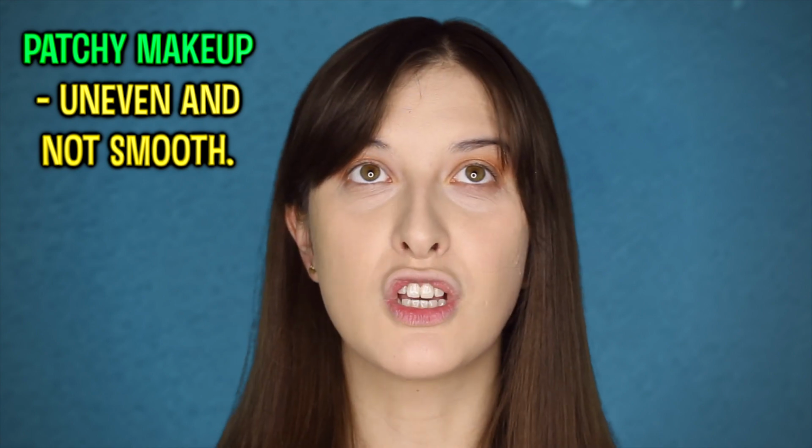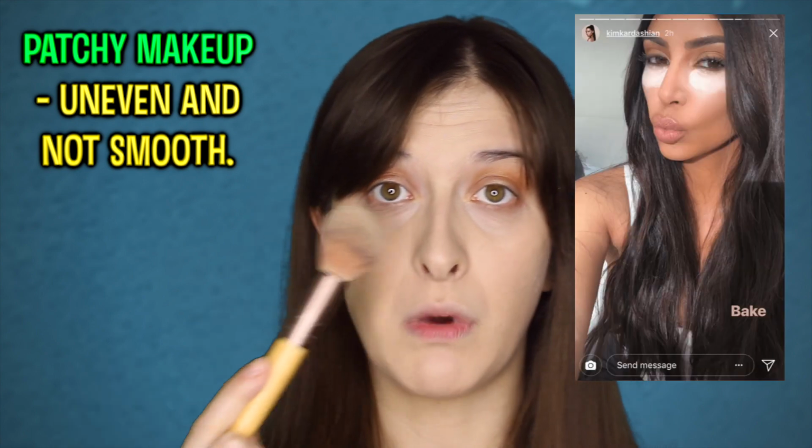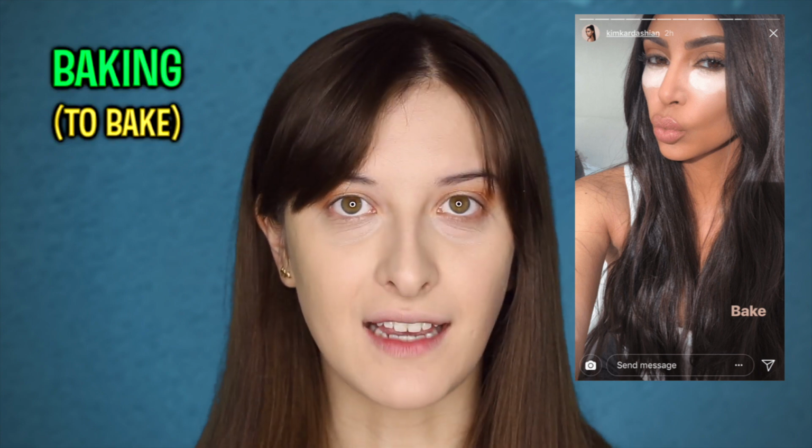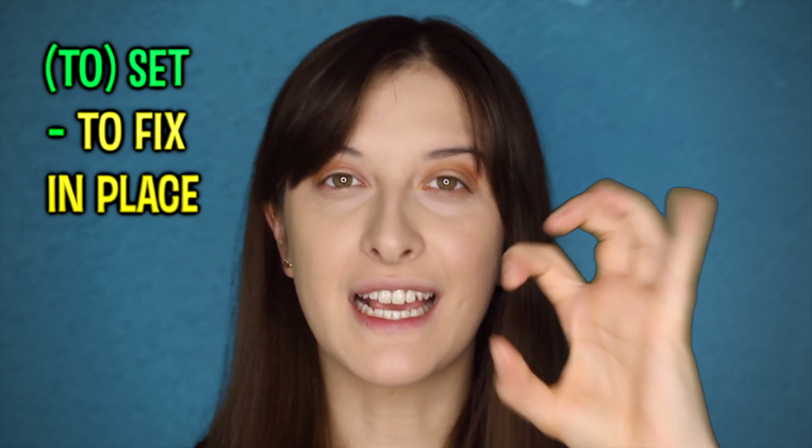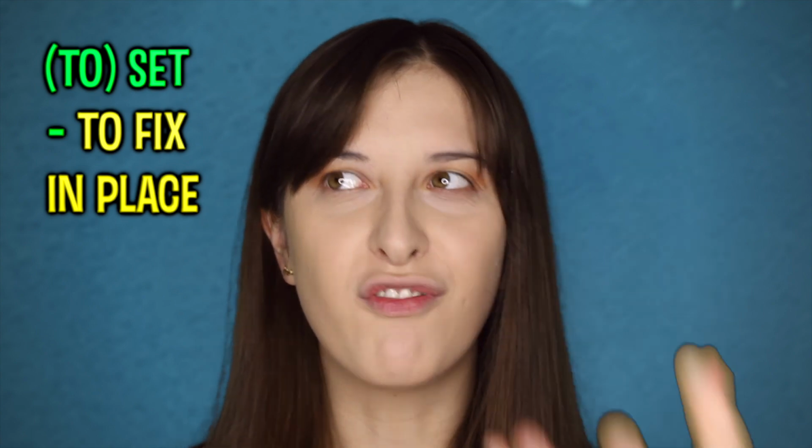So you might have seen pictures of someone like Kim Kardashian with just powder underneath her eye, and that's called baking. So if she says, I'm going to bake my under eye, it means I'm going to put powder on top of my skin, and it will set the powder almost like you're baking a cake. It will keep it nice and firm.